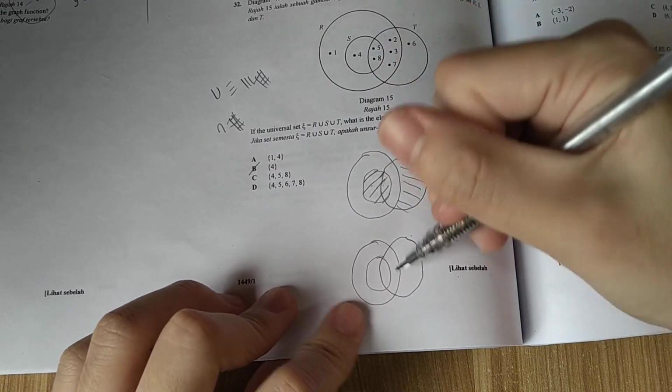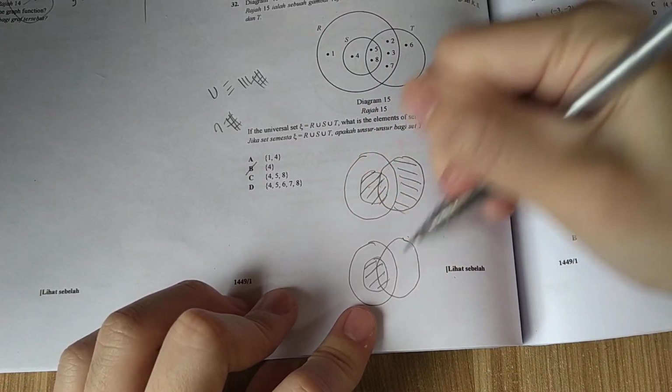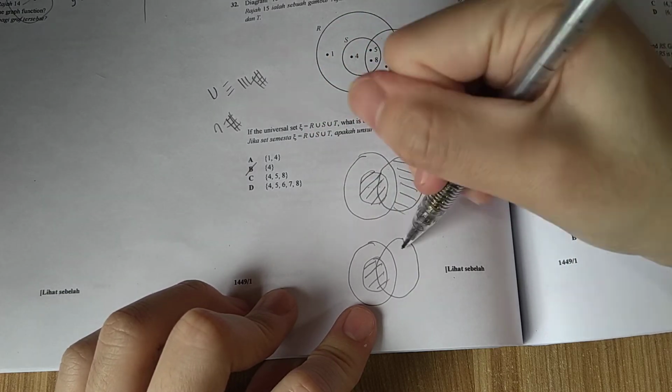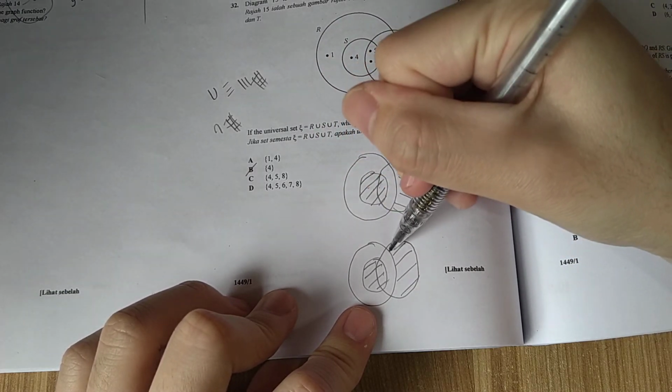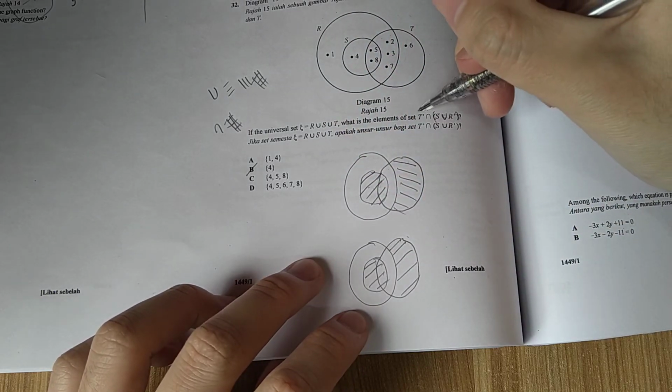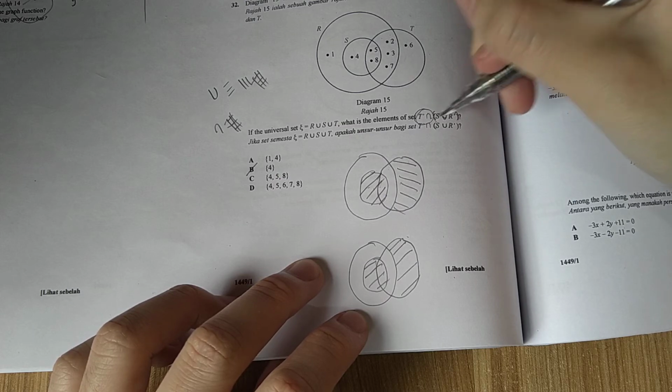And you have to transfer this to a new diagram like this. And when you transfer it, don't shade in the same direction, like this. Okay, why do you have to transfer to a new diagram? Because you are not finished yet. You have to do the one in front here, because there are two operations, right?